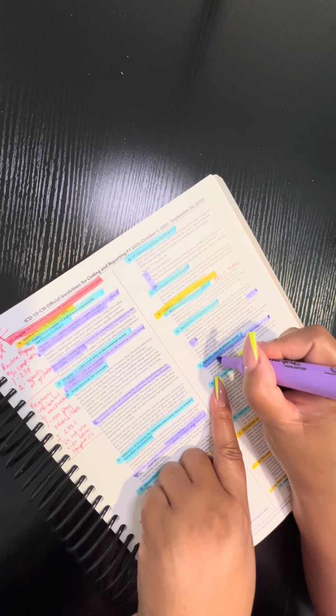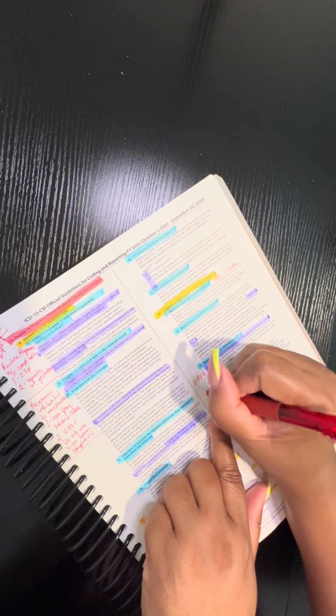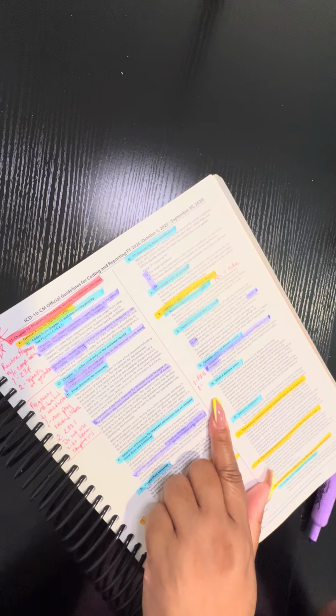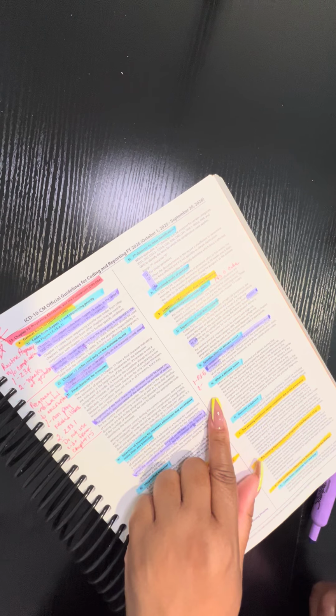And right here, you want to write first RFE, reason for the encounter. And then second, you want to go ahead and highlight this. Just put an arrow, just like that.